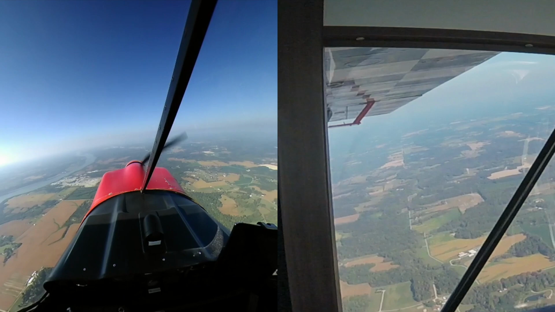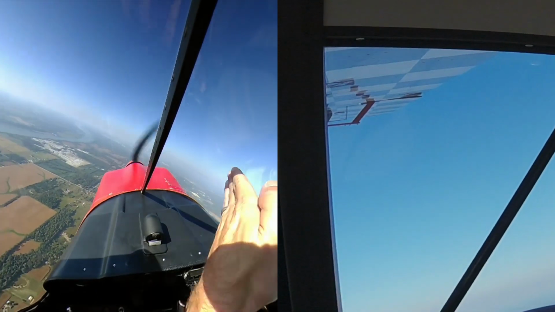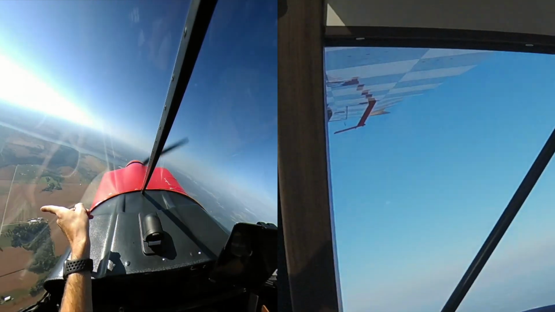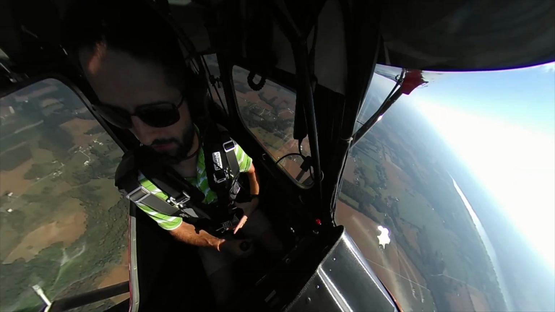So as I roll back out, left aileron, I need left rudder to coordinate, and that's what it takes to stay coordinated. So if we were to turn without rudder, we see the nose swing up, we come around, and as I roll back out, we'll see the nose swing left. So that's a no rudder turn, and that's uncoordinated. That's what we're trying to avoid.